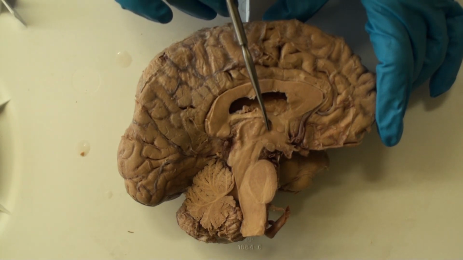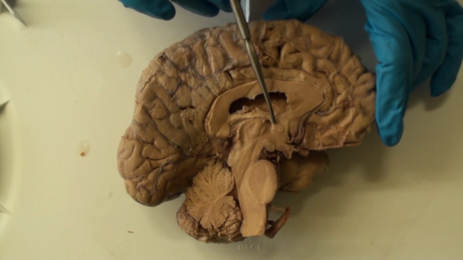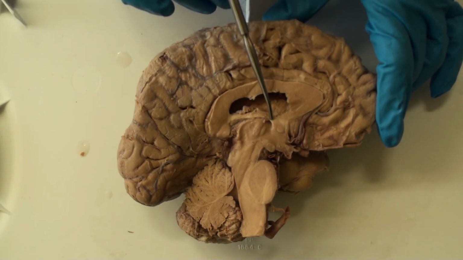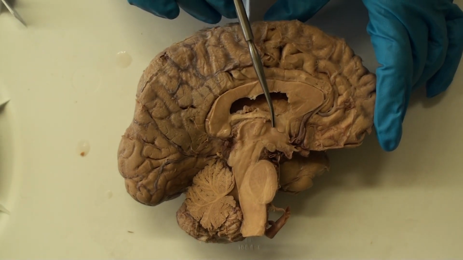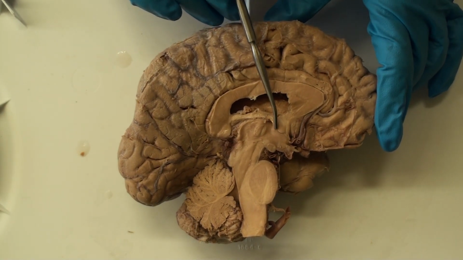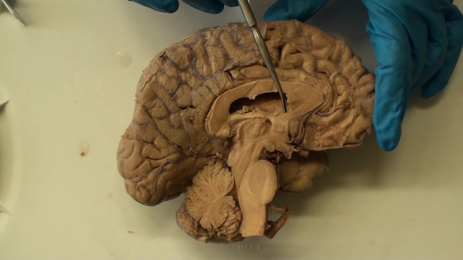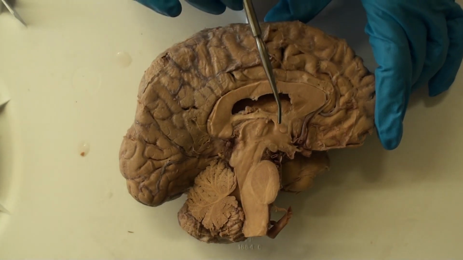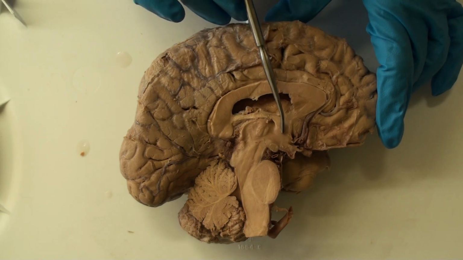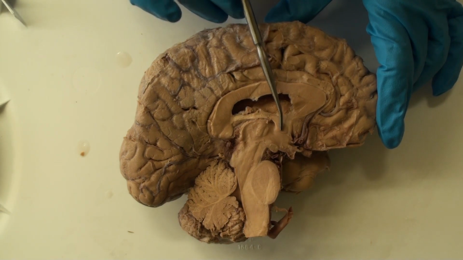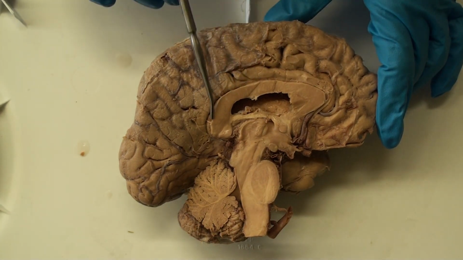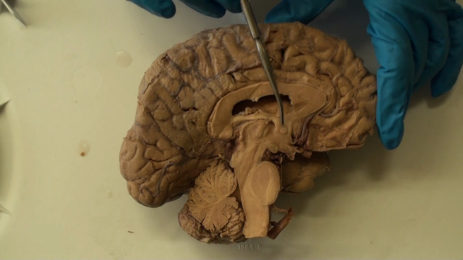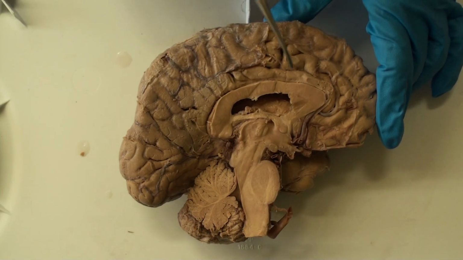At the anterior edge of the thalamus, we see a ridge of tissue right here. This is actually a column of fibers called the fornix, and the fornix is involved in connections of the hypothalamus and the limbic system. We'll talk about that later in the semester. Anterior to the thalamus, you see a structure here that also interconnects the two hemispheres. This is called the anterior commissure. So the corpus callosum has fibers that interconnect the two hemispheres, as does the anterior commissure here.